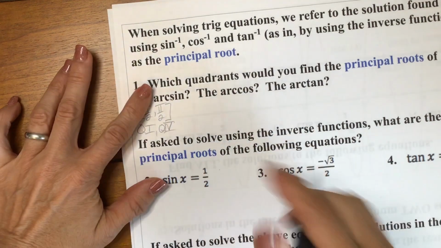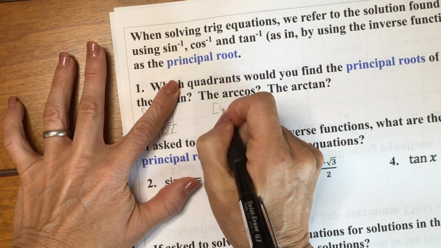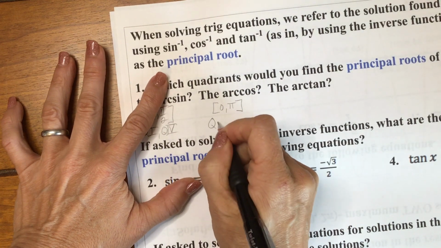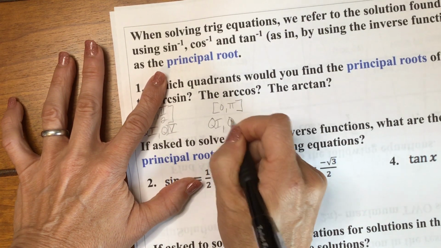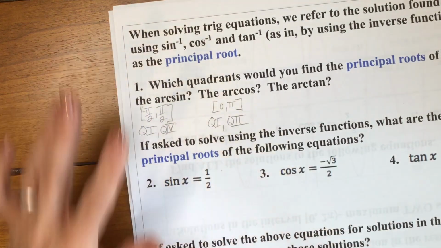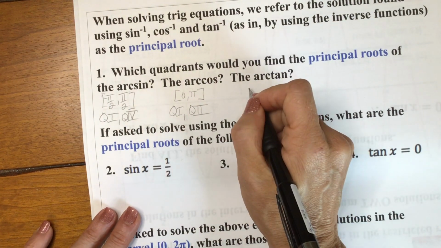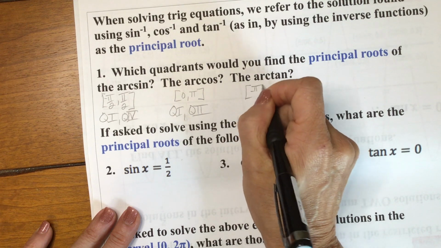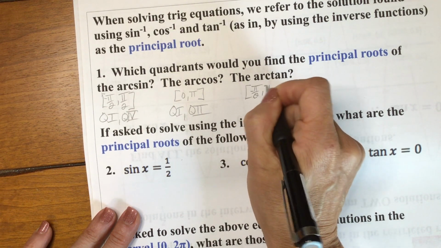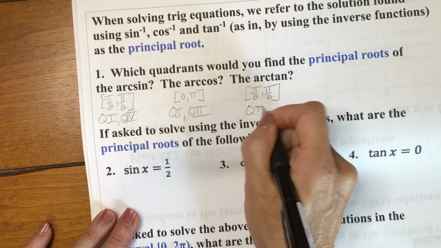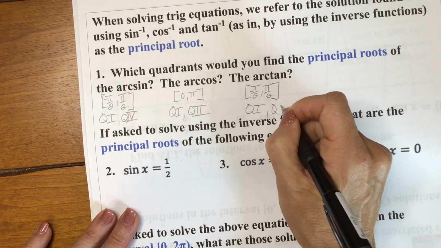Then cosine, we were looking at those between 0 and pi, so that's quadrants 1 and 2. And then tangent was more like sine, so we're back to negative pi over 2 to a positive pi over 2, and that, again, is quadrants 1 and 4.